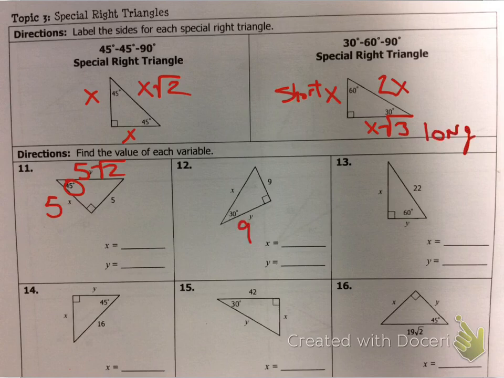So this would be 9 square root of 3. To the hypotenuse, it's times 2. So 9 times 2 is 18, and that's it. So when you go from the short leg to the hypotenuse, you're going to multiply by 2. If you go backwards from the hypotenuse to the short leg, you're going to divide by 2. Okay? So make sure you know the difference.